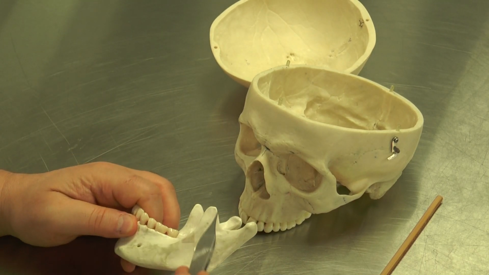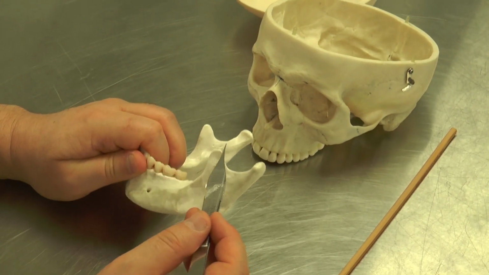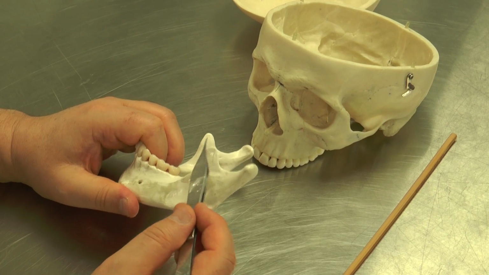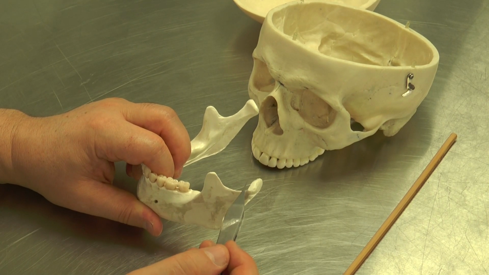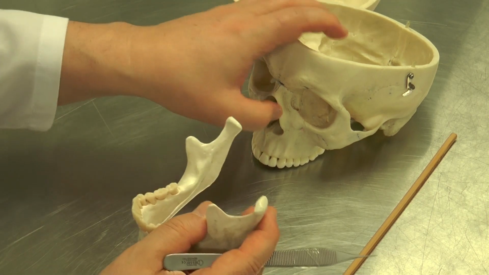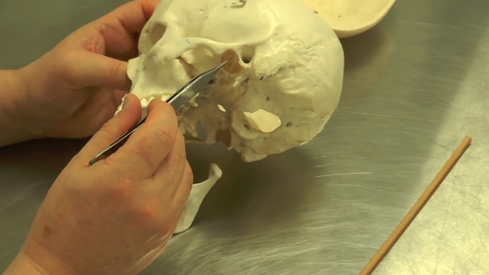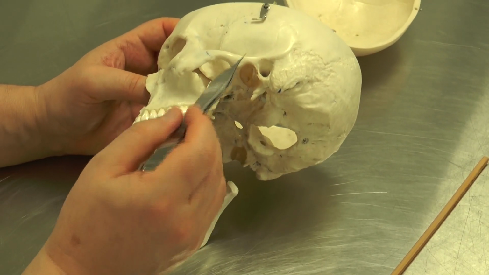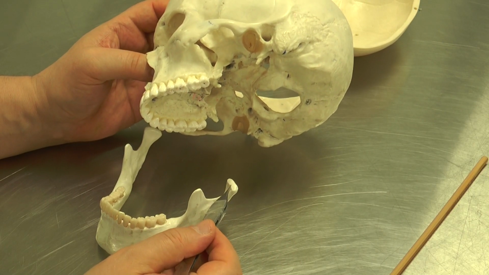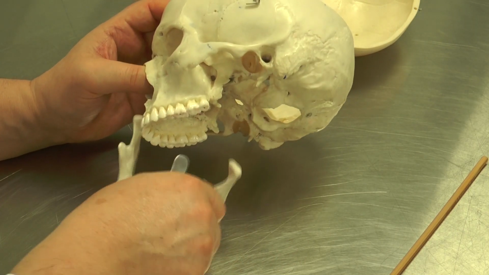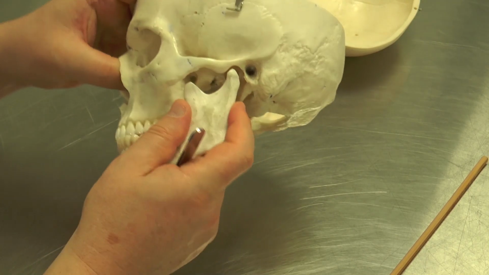This is the coronoid process, and this is the condylar process here. The pointed one is the coronoid process, and this is the condylar process, where this is the condyle. The condyle articulates with the condylar fossa of the temporal bone. So this is part of the temporal bone, and this is the condylar process or condyle of the mandible, and it articulates with the condylar fossa of the temporal bone, forming the TMJ.